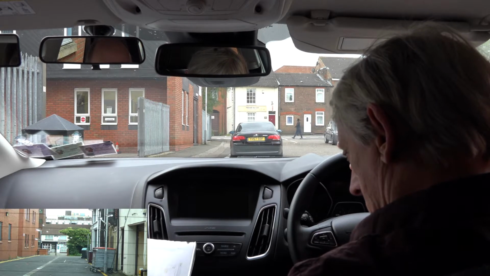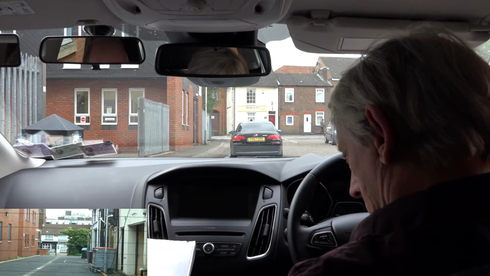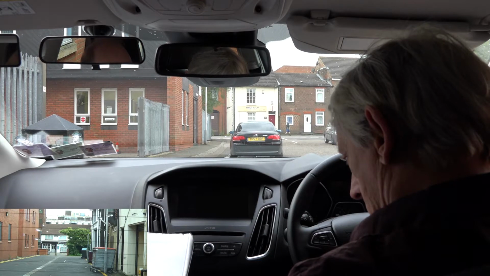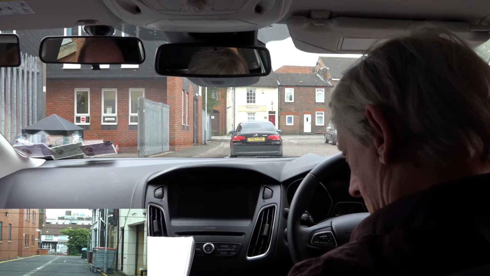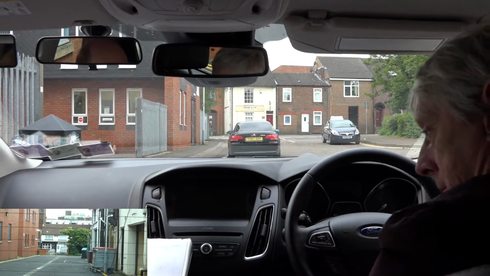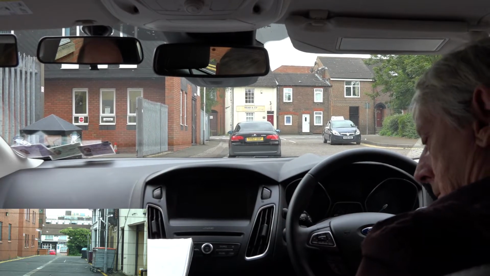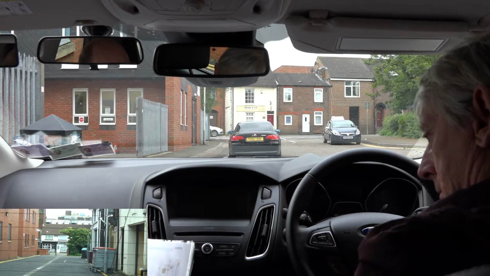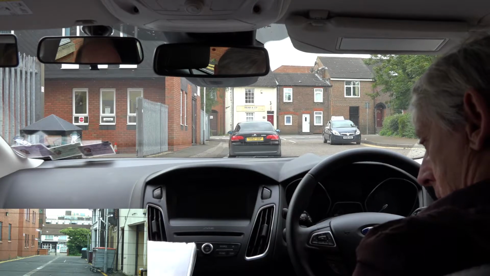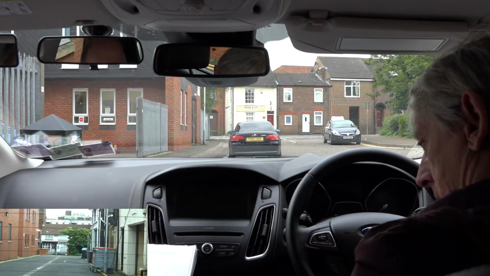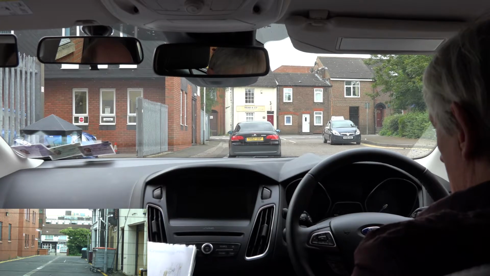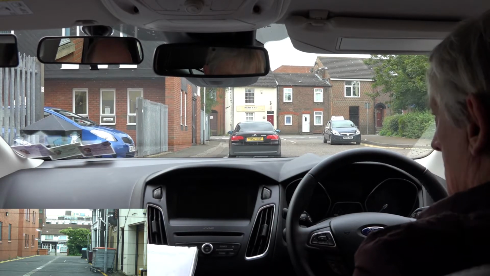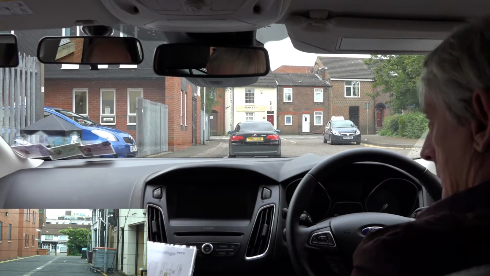Just looking at the white zigzags, do you know anything about what you can't do on those? Basically, we mustn't park on them because we obstruct the view of pedestrians who want to cross, and we obstruct the view for pedestrians of any approaching vehicles. We mustn't overtake on them either, because again it's against the law on both occasions, and we wouldn't have a clear view of the crossing. That's why it would be dangerous.